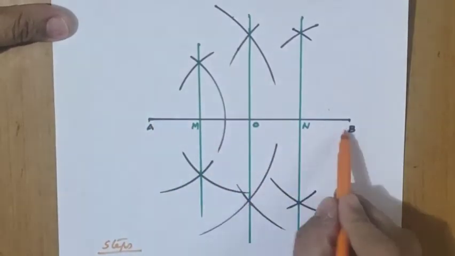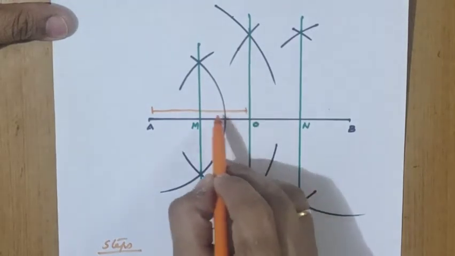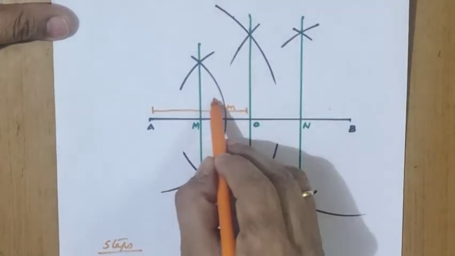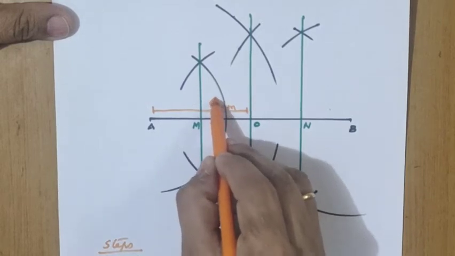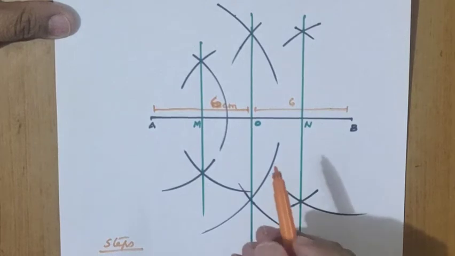So what is the total length of AB? 12. It is divided into two equal parts. That means up to here it is 12 centimeter. Again, 6 centimeter, for a total of 12. Each part is equal to 6. Right? Now what is the next step?